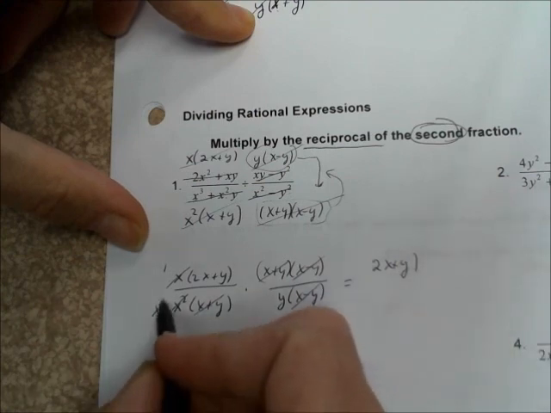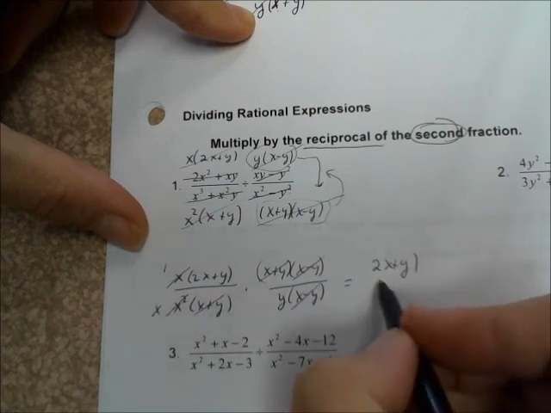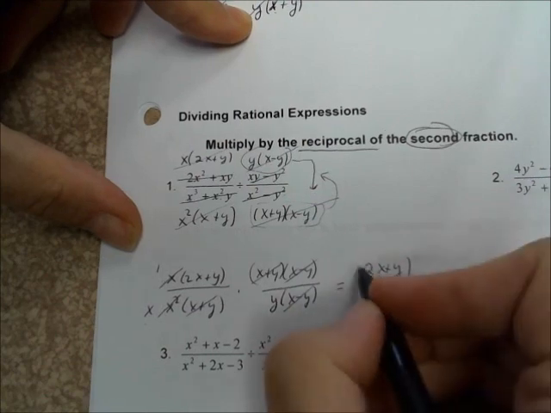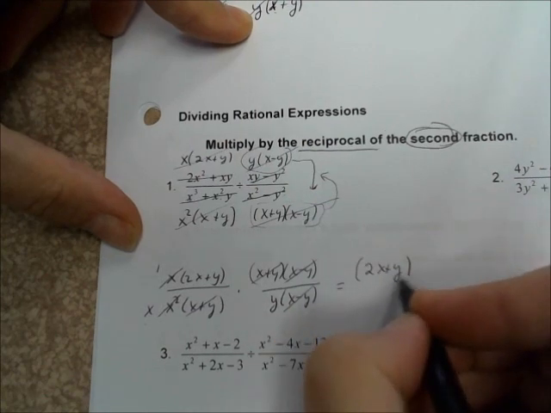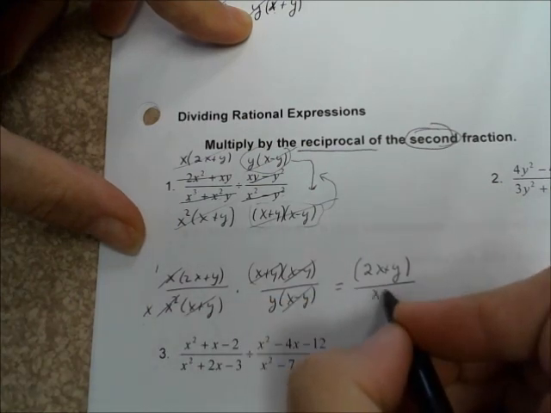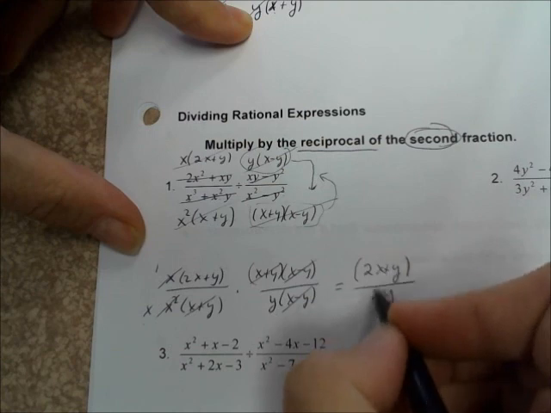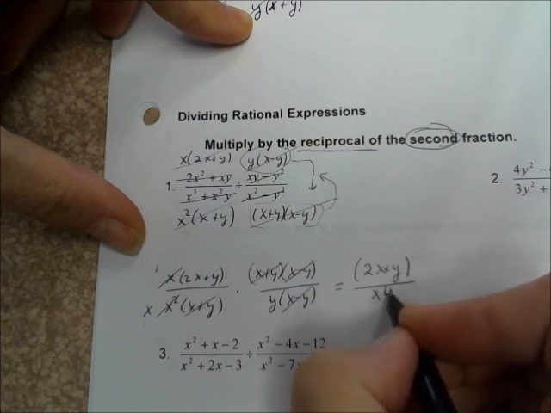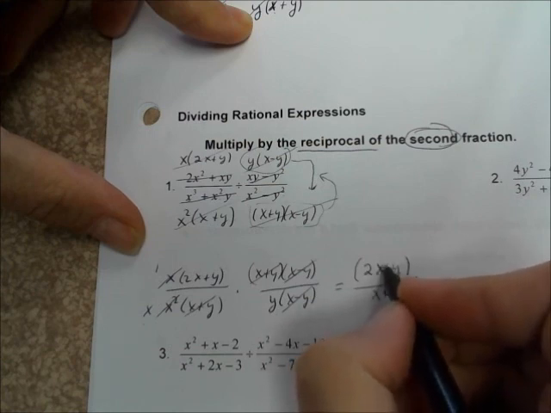And in the bottom, I'm left with an x and a y. Whoops, I guess I put parentheses around that. I didn't have to do that. Those parentheses can go or they can stay. But on the bottom I have an x and a y, and do not cancel those x's or those y's. Even though these are factors, these are terms because of the plus sign.